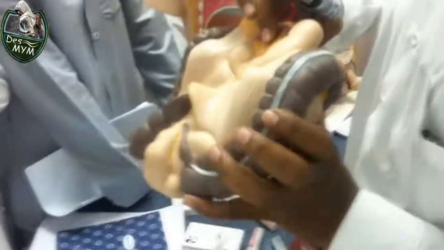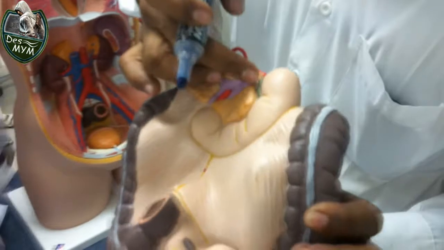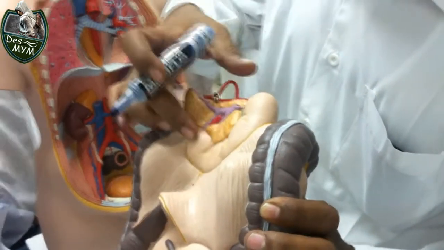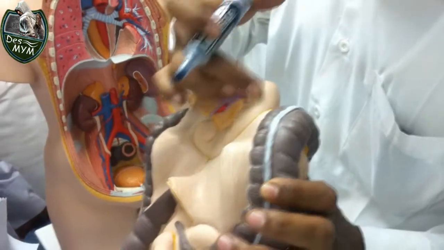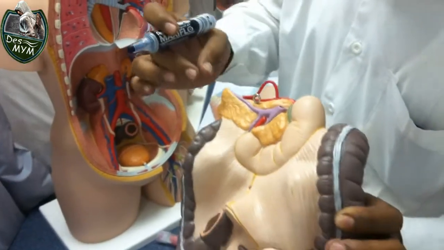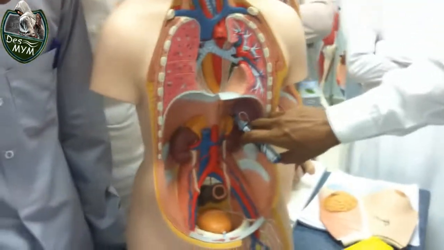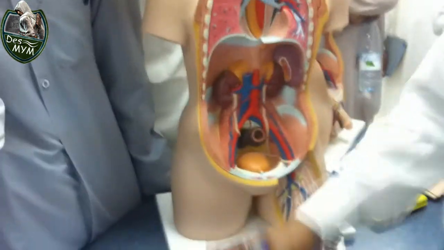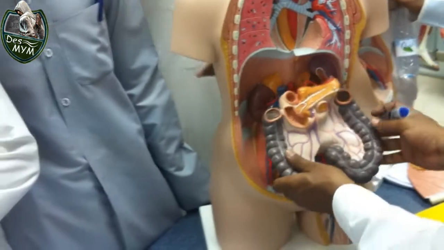The head occupies the C shape of the duodenum. You see the head of the pancreas occupies the C shape of the duodenum. Okay, this narrowed area here is the neck, and then the body. Last is the tail, which ends here in the spleen. The tail ends in the spleen like this.